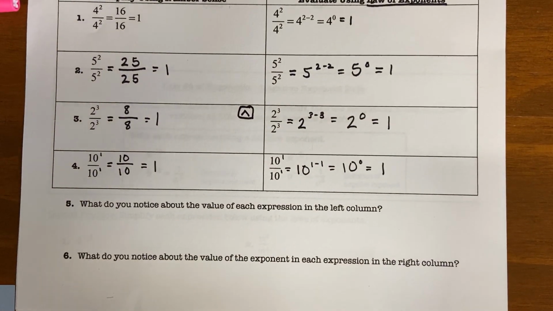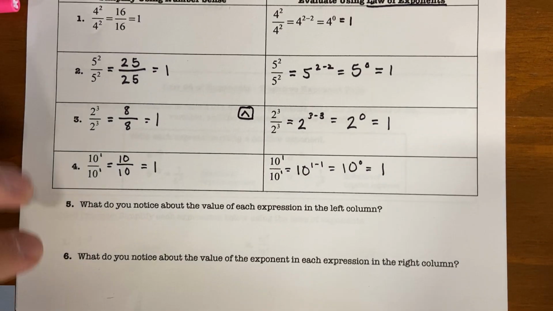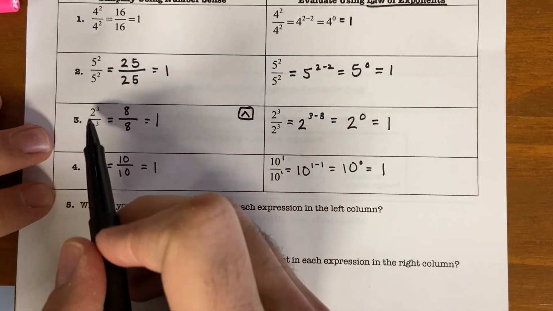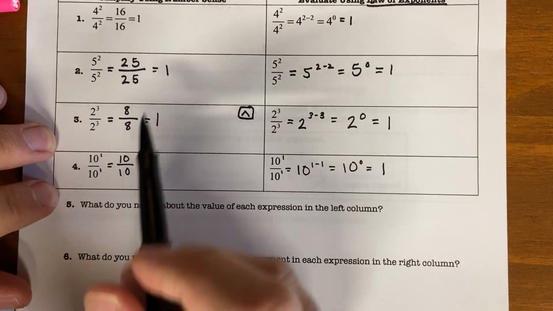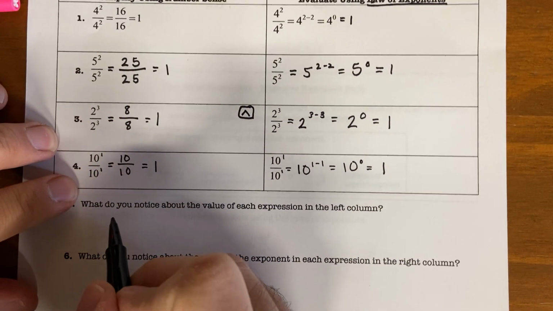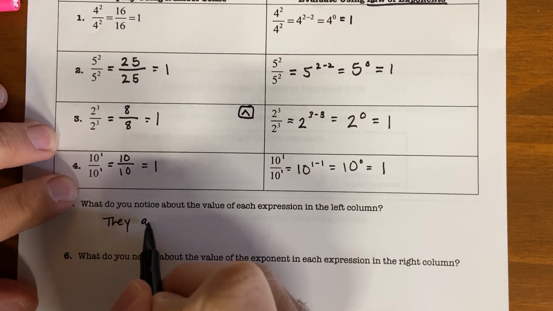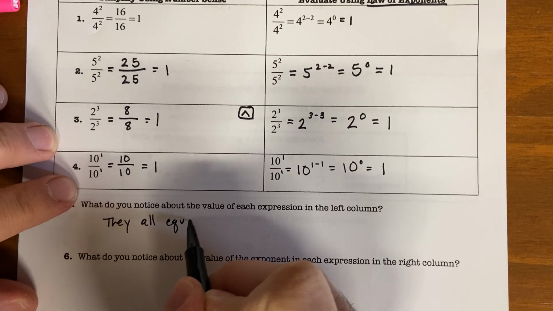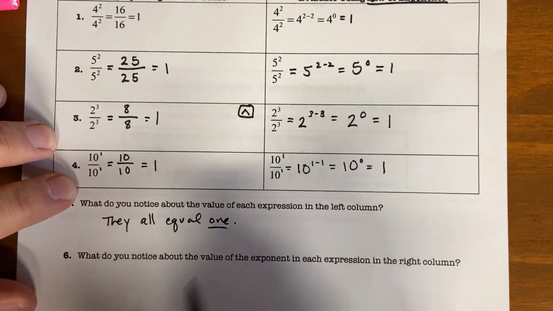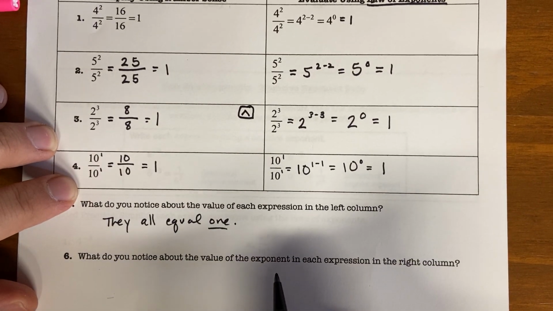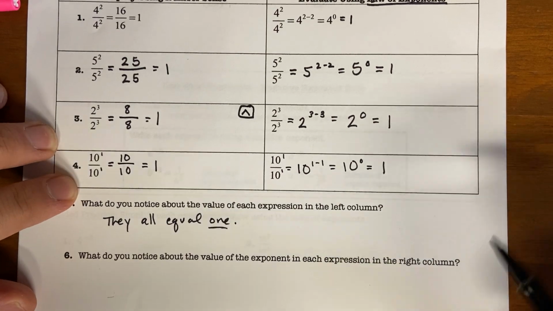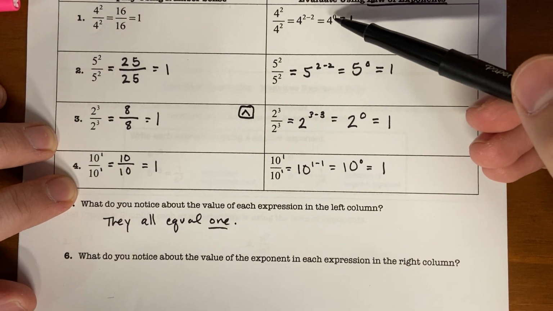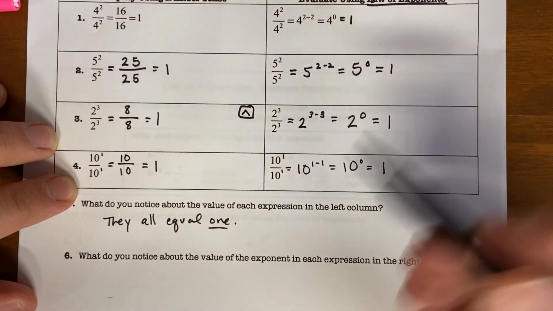So what do you notice about the value of each expression in the left column? So everything for 1, 2, 3, 4, and 5 on the left. Well, notice that when we simplify it, they all equal 1. What do you notice about the value of the exponent in each expression in the right-hand column? I have a 0, a 0, a 0, and a 0.